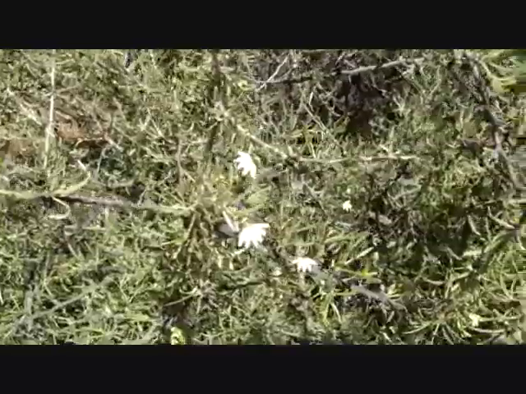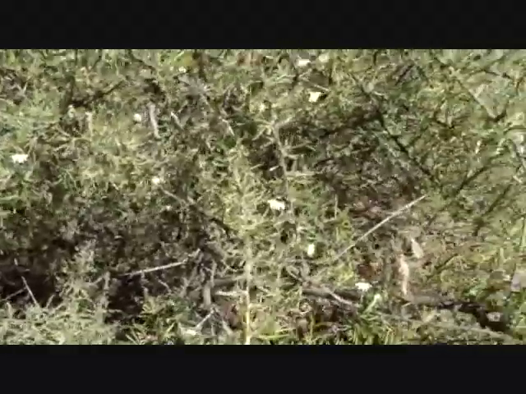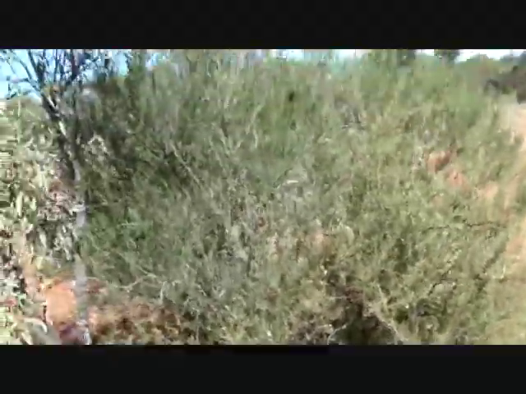It is the thorny fanflower bush. That's what I call it anyway. Thorny fanflower bush, and it's end of April.